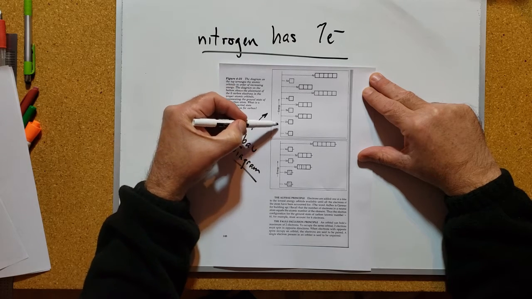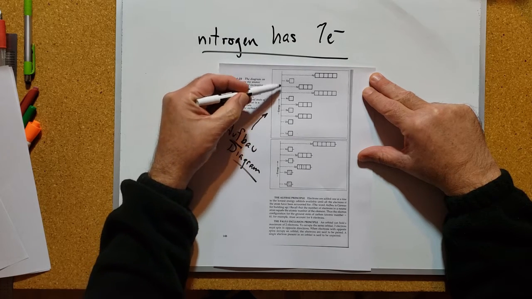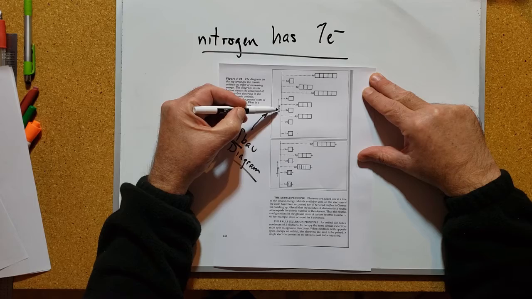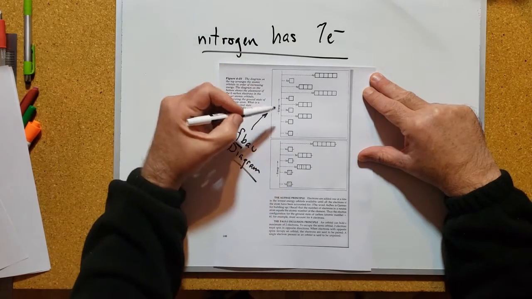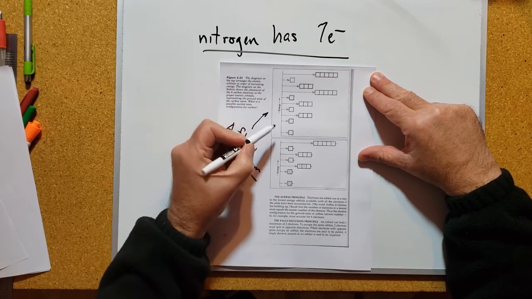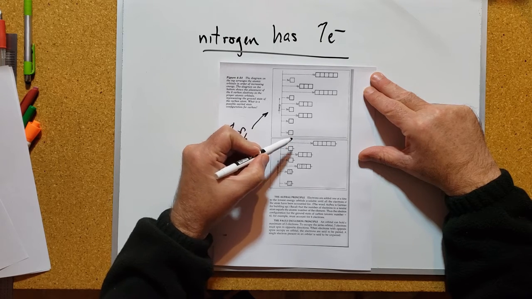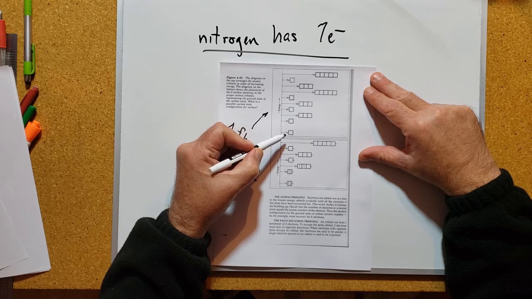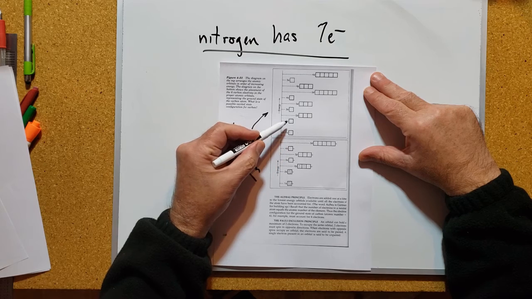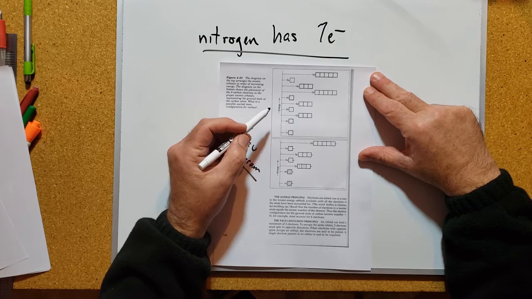All right, if you look up along the vertical axis here, you'll notice that it's labeled as energy with the arrow pointing up, so that means increasing energy. The lowest energy orbital is the 1s, and according to the Aufbau principle, we always put electrons in the lowest energy orbitals before we begin filling the higher energy orbitals.